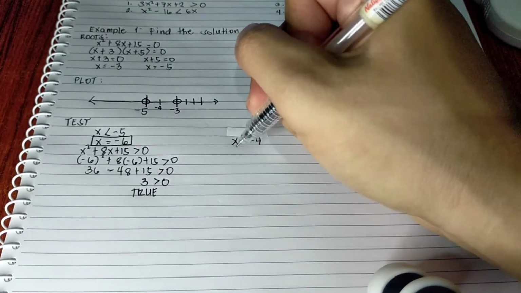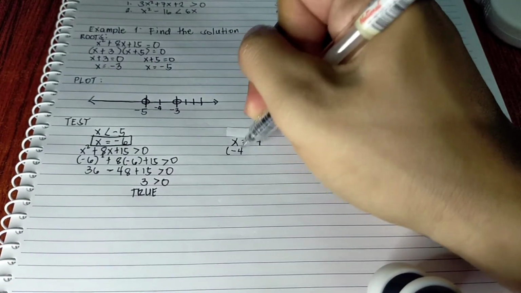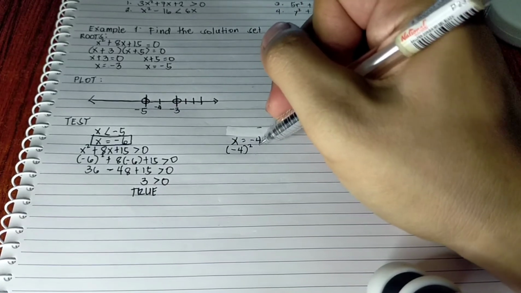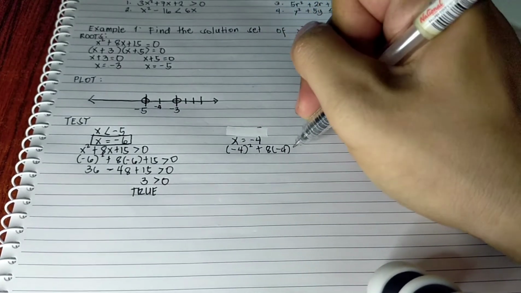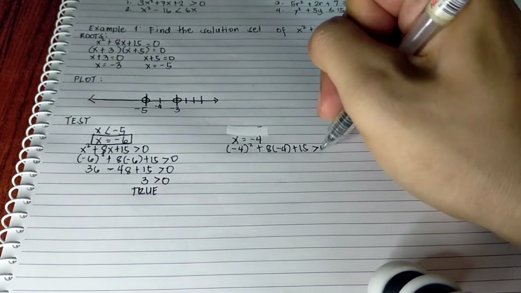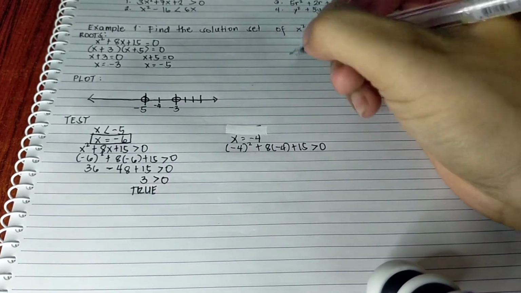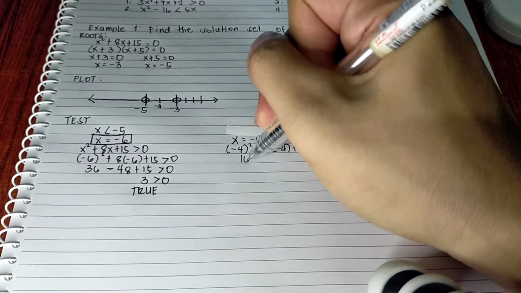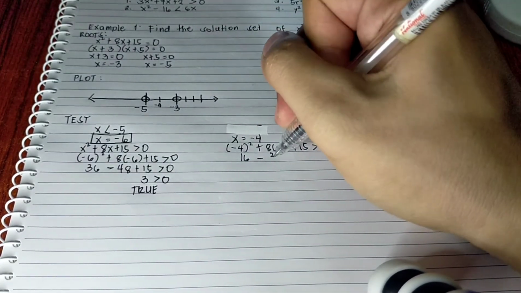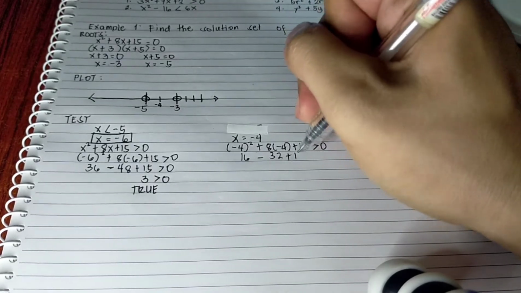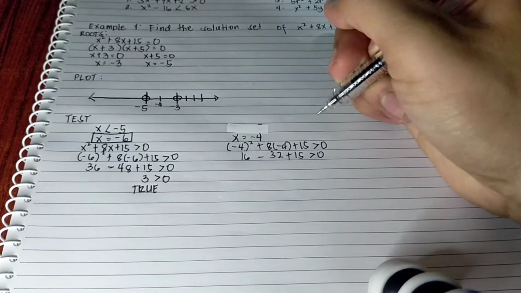So, gayahin ulit natin yon. Substitute lang ha. Negative 4 squared plus 8 times negative 4 plus 15 is greater than 0. Okay? So, 4 squared is 16 minus 8 times 4 is 32 plus 15 is greater than 0.